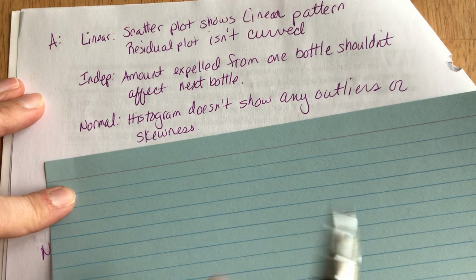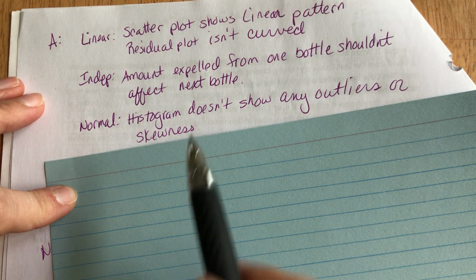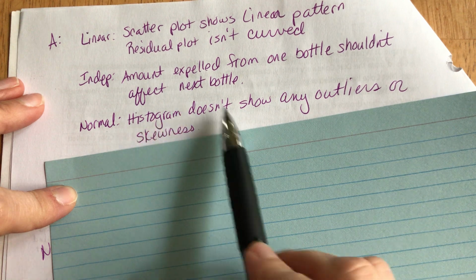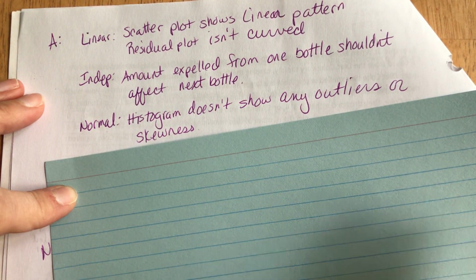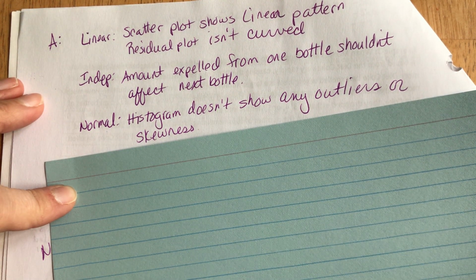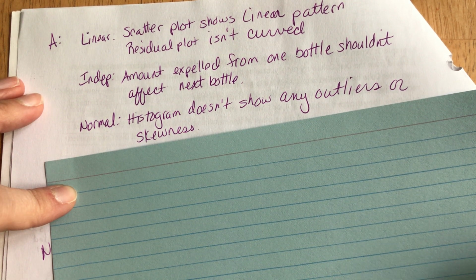We need to check normal. The histogram back on the previous page that was already given to you doesn't show any outliers or skewness. A lot of times, like on the AP test, when this stuff pops up, if they're going to have you check all the assumptions, they're going to provide graphs to you so that you don't need to spend your time drawing all those graphs, because it would eat up all your time.